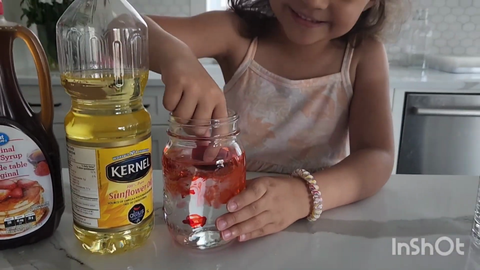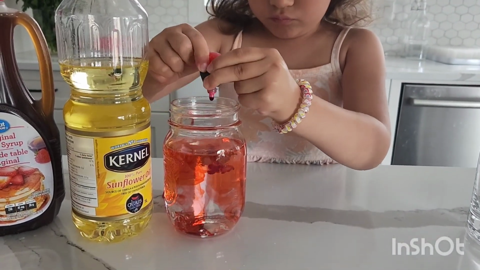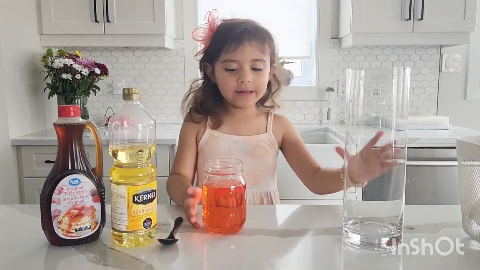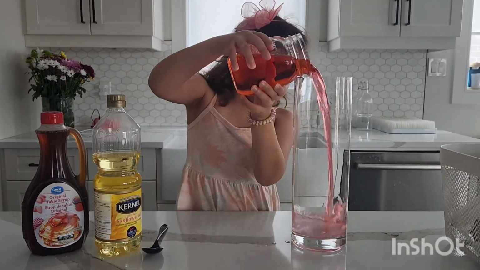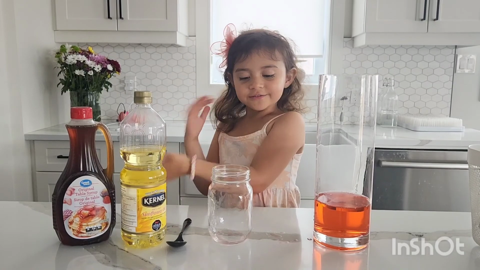Oh, oops. That's my fault. I can't squeeze that much. Maybe that's enough. Okay, ready to start pouring? Okay, and it feels kind of hot. I'll do it, Mama. Good job. Well, water finished.